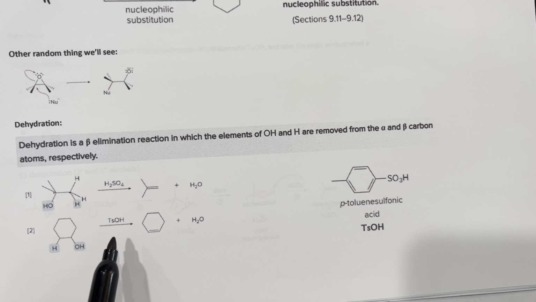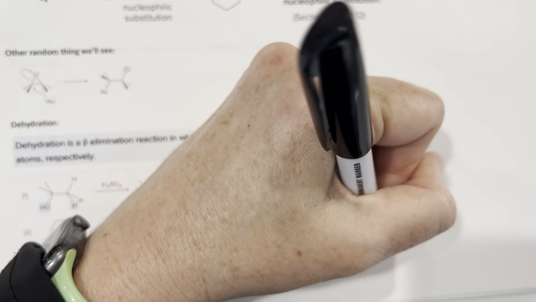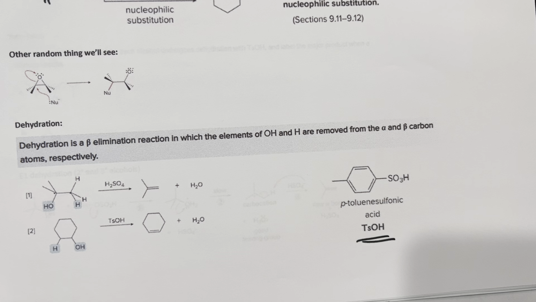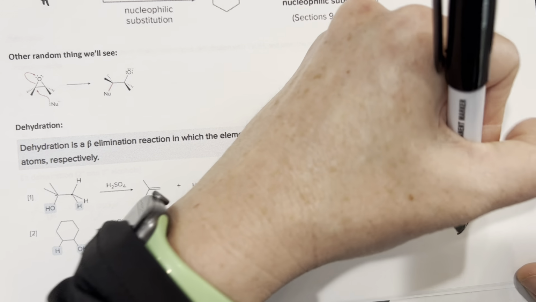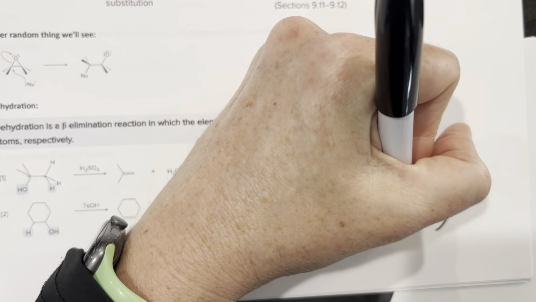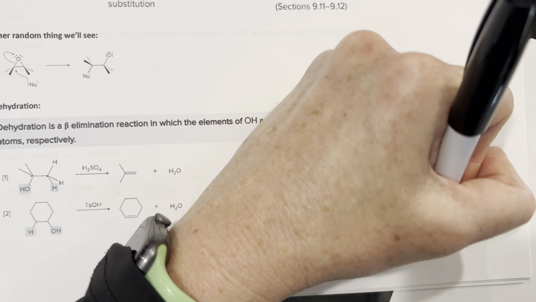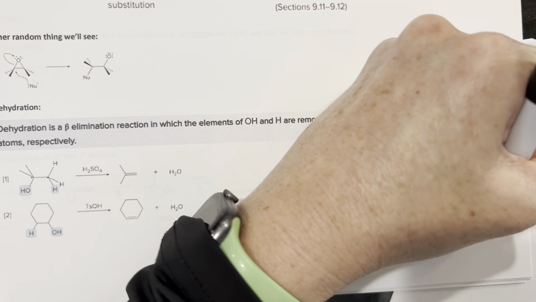One thing to think about is this para-toluene sulfonic acid. We call it TsOH. I think I've heard some people call it tosyl acid, but we'll just call it TsOH. It is a strong, it doesn't look like it, right? But it is a strong organic acid. I don't know why I said reaction. Okay.